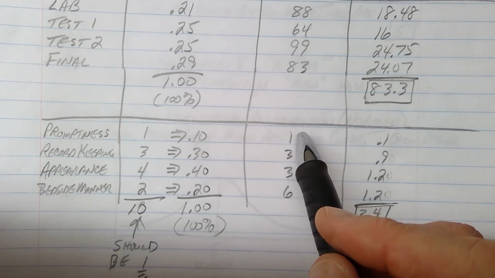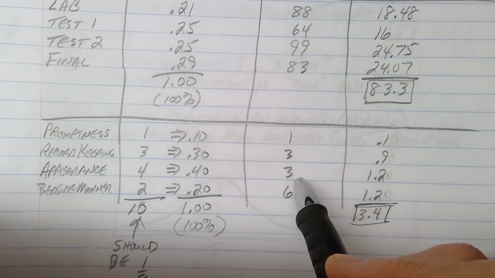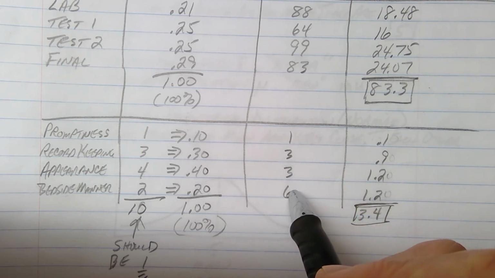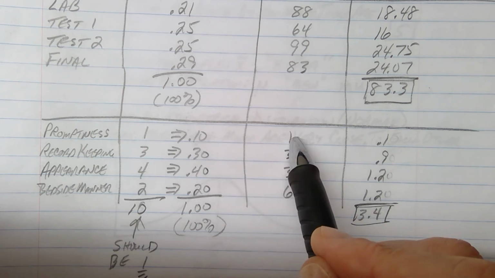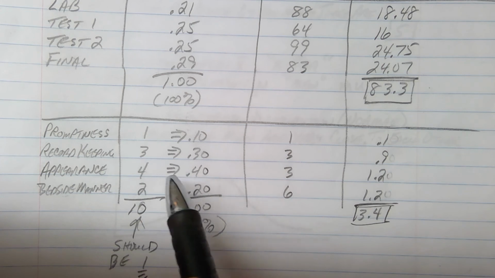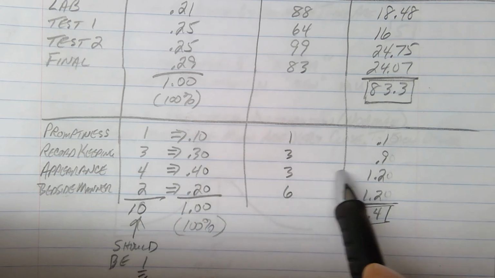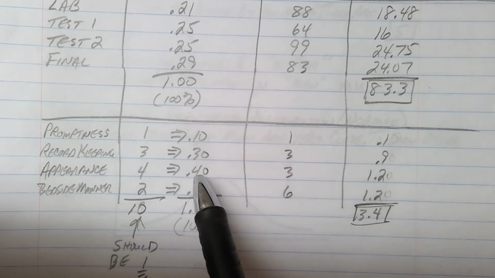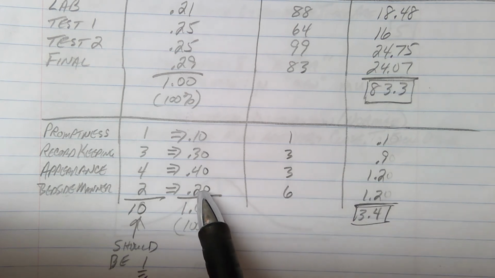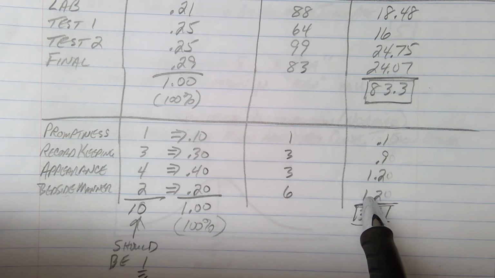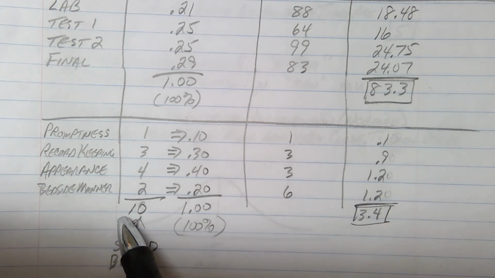The nursing supervisor gave them a 1 for promptness, 3 for record keeping, 3 for appearance, and 6 for bedside manner. Now let's see how much they get to keep. They get to keep 10% of that 1 point, so that's 0.1. They keep 30% of those 3 points, that's 0.9 points. They keep 40% of the 3 points, that's 1.2 points. And 20% of the 6 points, they get to keep 1.2 points there, for a total of 3.4 out of 10. That's their weighted average. All right, that's it for weighted average.